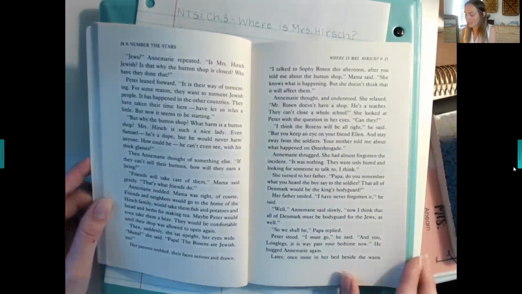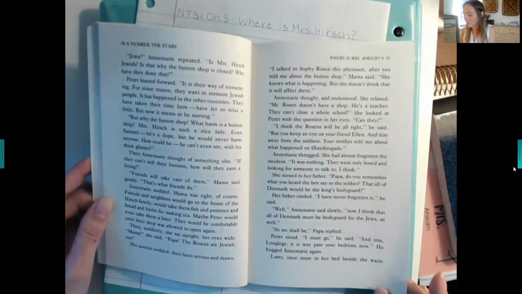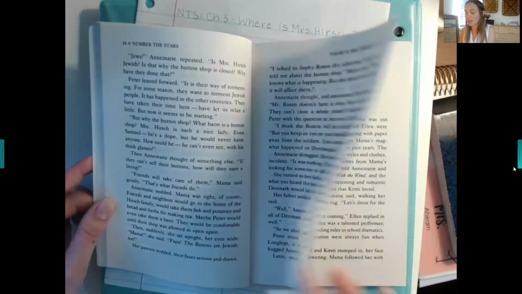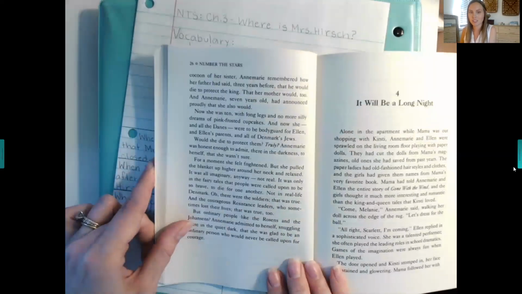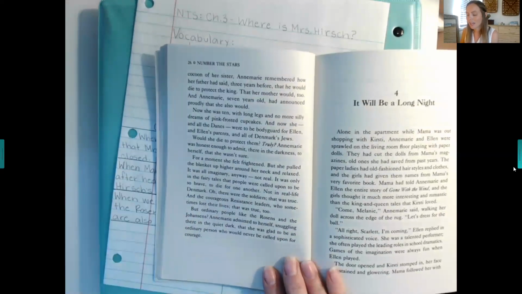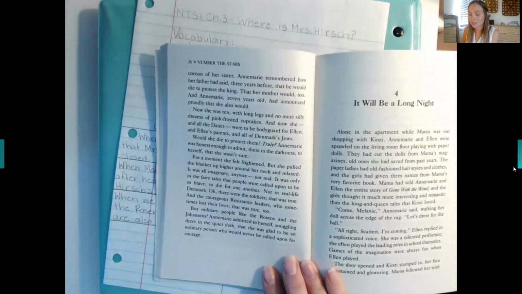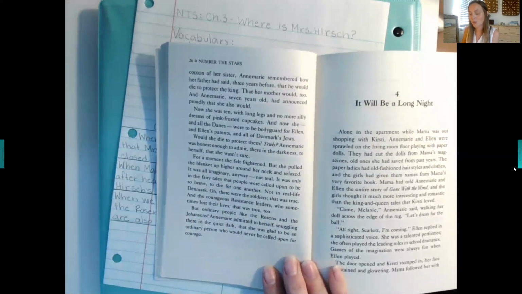He hugged Anne-Marie again. Later, once more in her bed, beside the warm cocoon of her sister, Anne-Marie remembered how her father had said 3 years before that he would die to protect the king, that her mother would too, and Anne-Marie, 7 years old, had announced proudly that she also would.